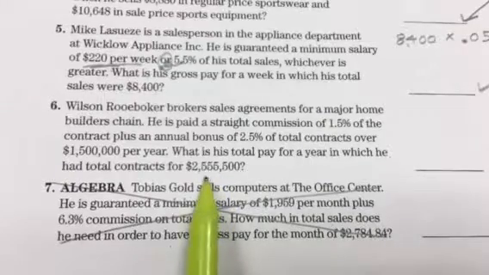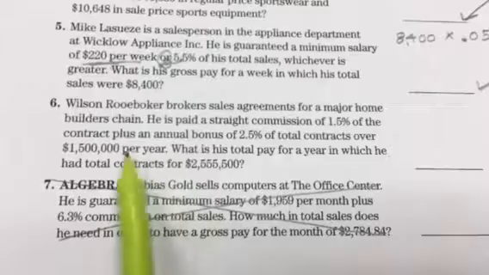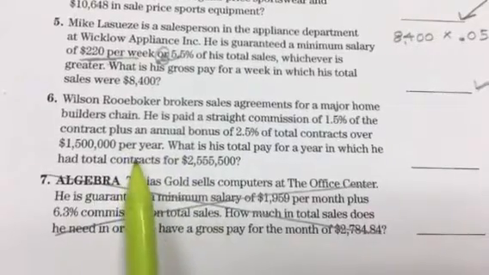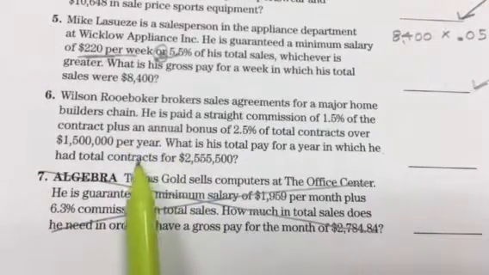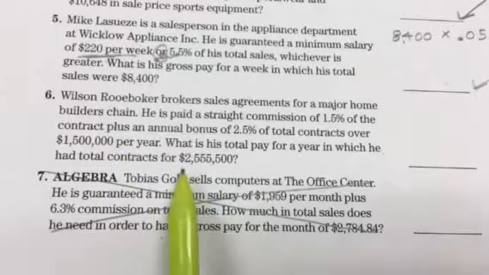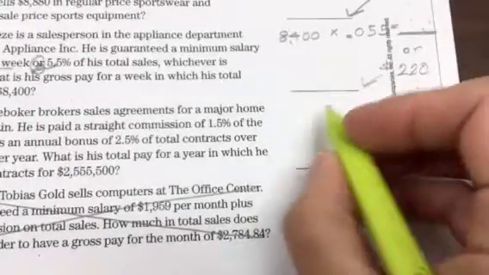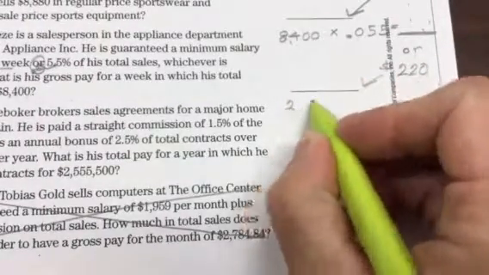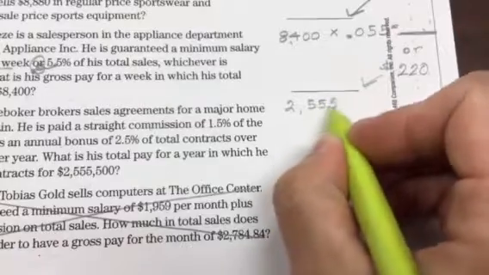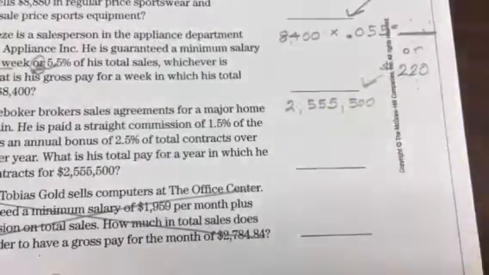All right, so we have to find his total pay for a year in which he has contracts of this. So we can look at this number right here, and we know that he has gone over this minimum right here. So when he goes over this, he starts earning a higher percentage on commissions. So the first thing we need to do is take the salary he did earn, which is $2,555,500.